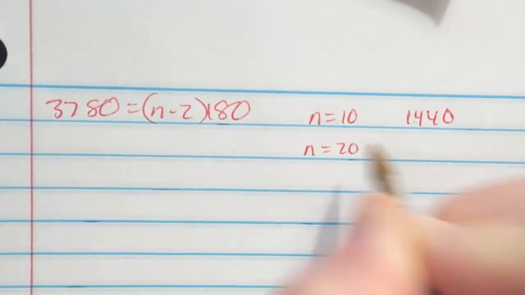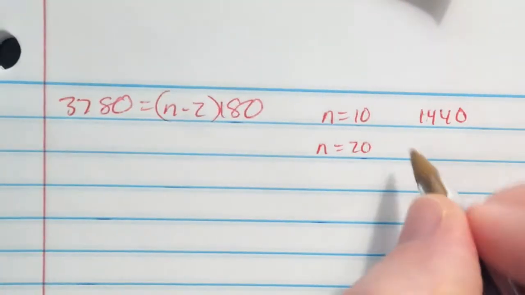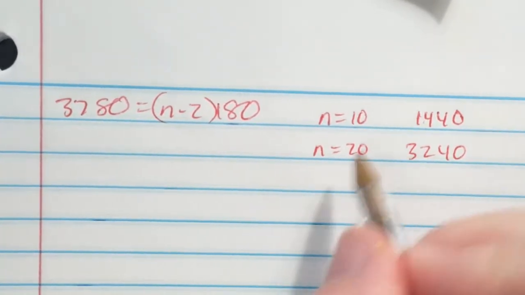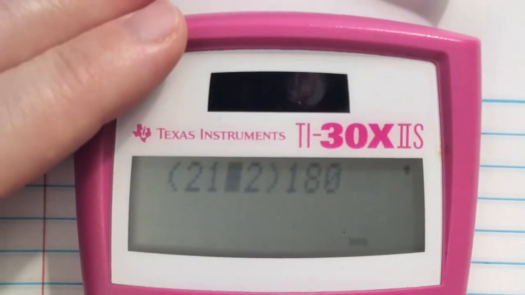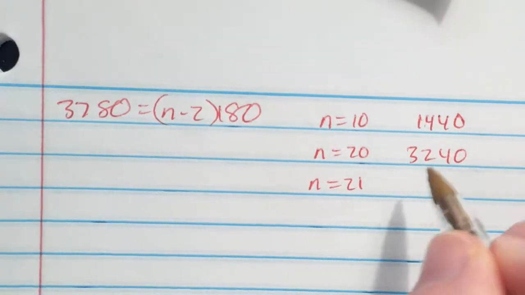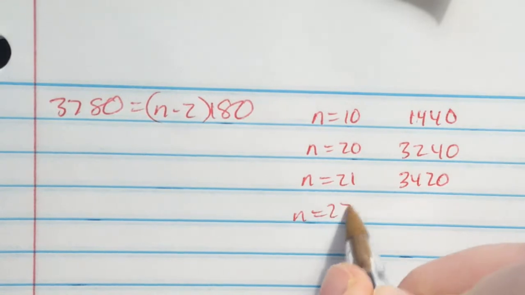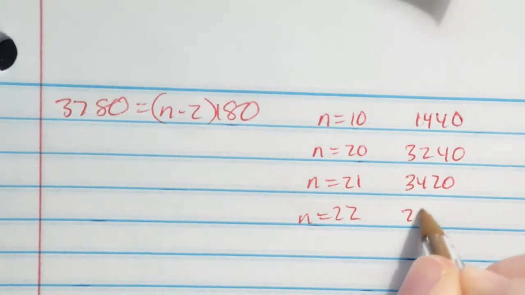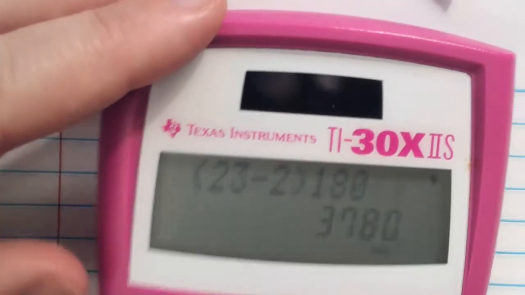How about n is 20? If we put 20 in there, we get 3240. Still not quite there yet, but pretty close. Just keep plugging in numbers. How about 21? We get 3420. Getting closer. How about 22? 3600. Nope. How about 23? 3780.